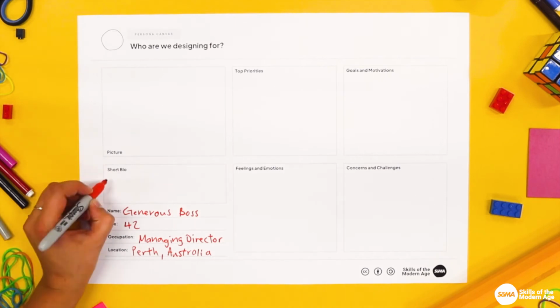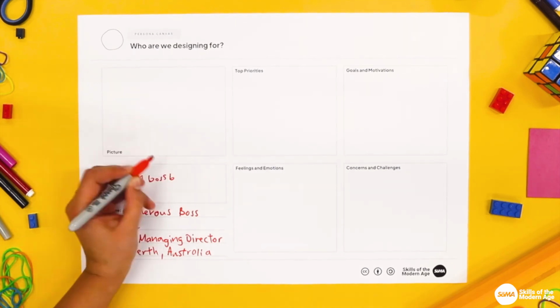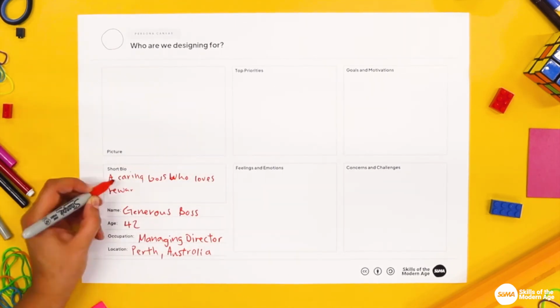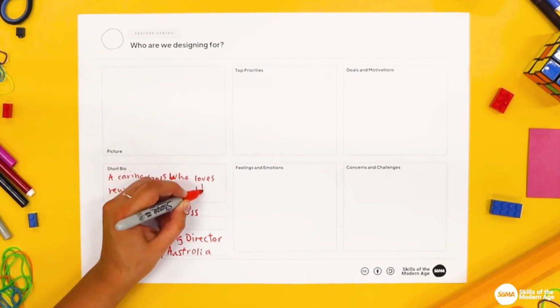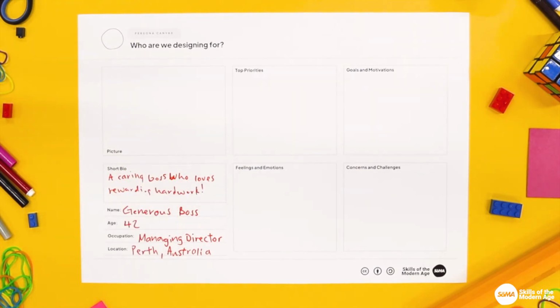Next is the short bio. This section is where you write a little bit about your persona. This should be a summary of who they are and why they are important to consider in your design. Try and keep the bio short and sweet, like a tweet.